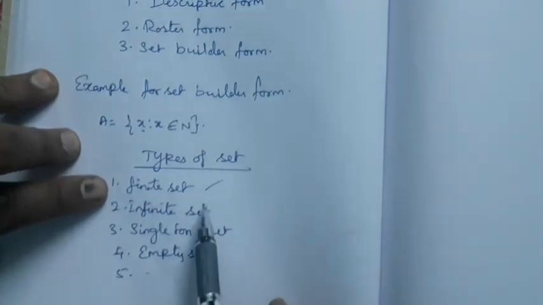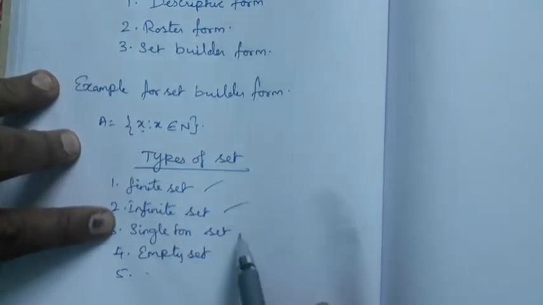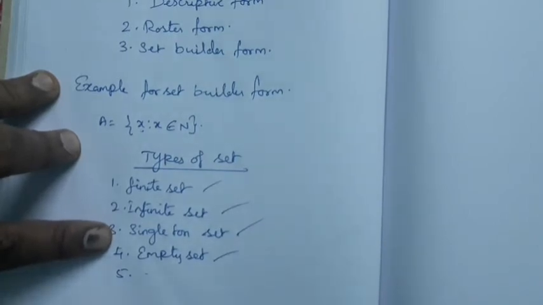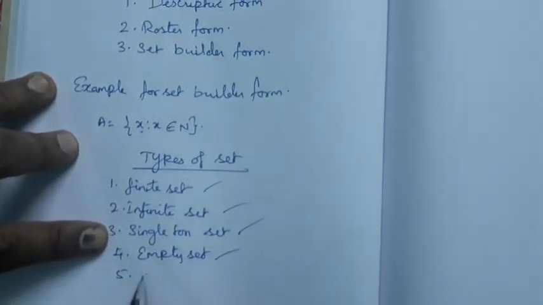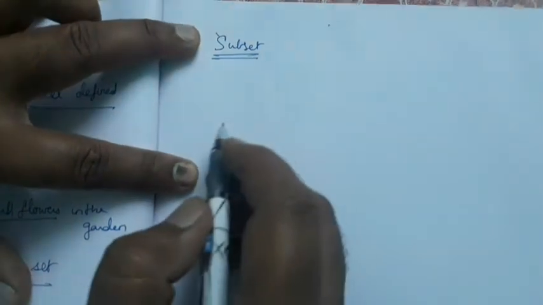Finite set will have a countable number of elements in the set, and infinite set has uncountable number of elements. Singleton set, a set has only a single element. Empty set, the set does not have any element. And you need to mainly read about this subset. I'll teach you what a subset is. I'll explain it with an example. It will be easy for you to understand.